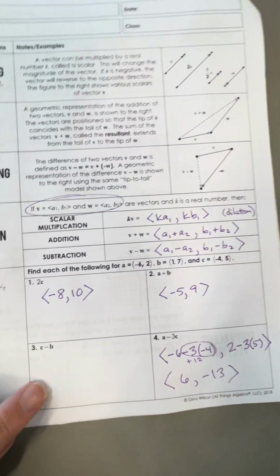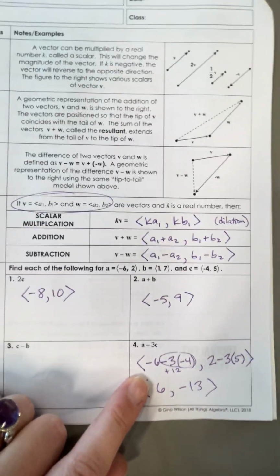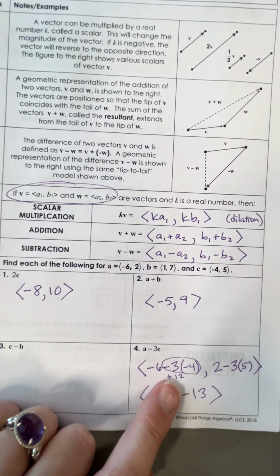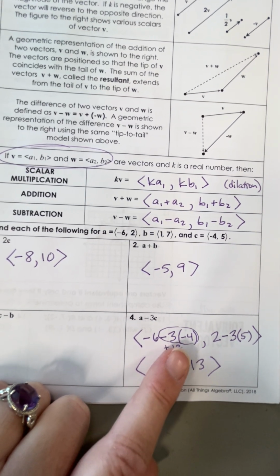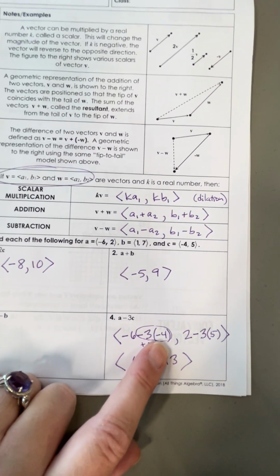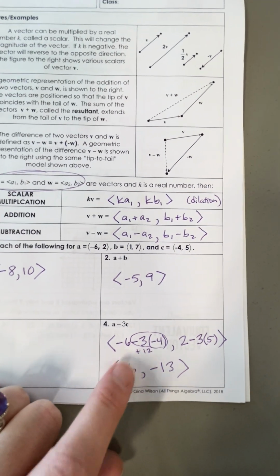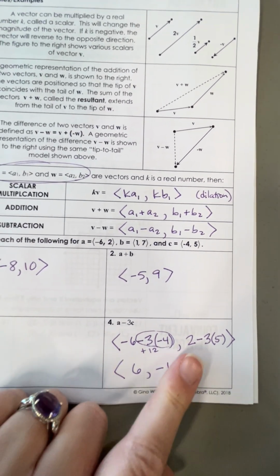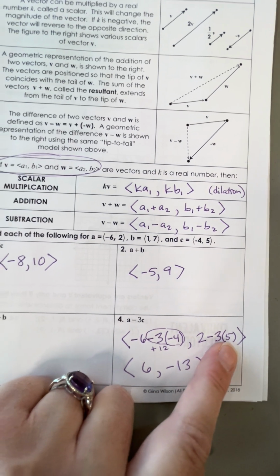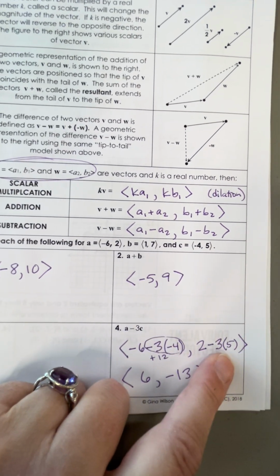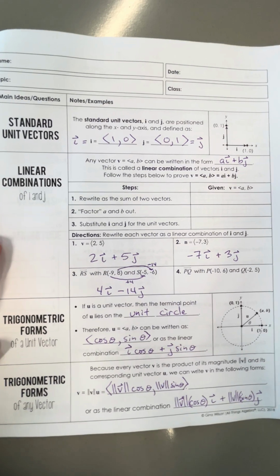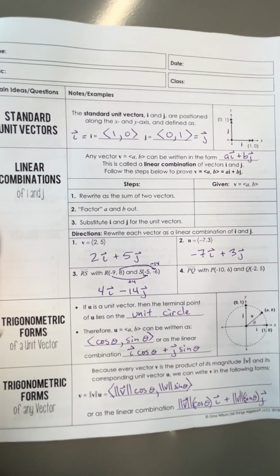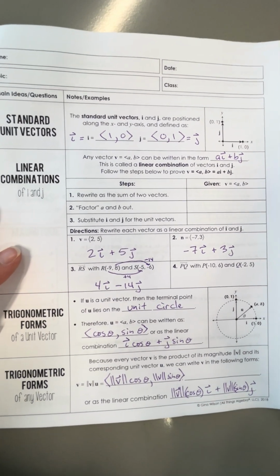For c minus b, I didn't do, but over here I did the more complex, a minus 3c, and I wrote out my work. So negative 6 minus 3, but the 3 is times negative 4, so it ends up being negative 6 plus 12 to get a positive 6. Then 2 minus 3 times c's y coordinate, which was 5, so 3 times 5. 2 minus 15 is negative 13. So all of this math is very straightforward. Just act on the x's with x's and the y's with the y's, and then constants multiplied by vectors get distributed through.